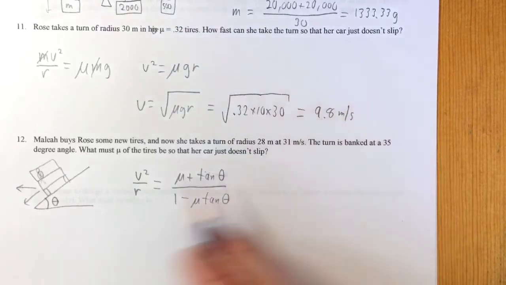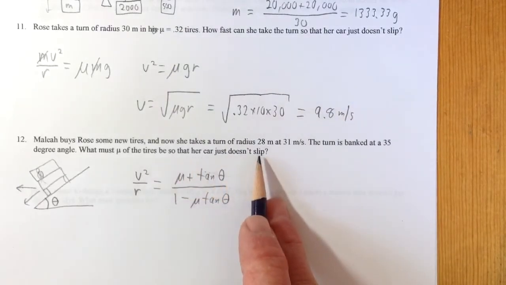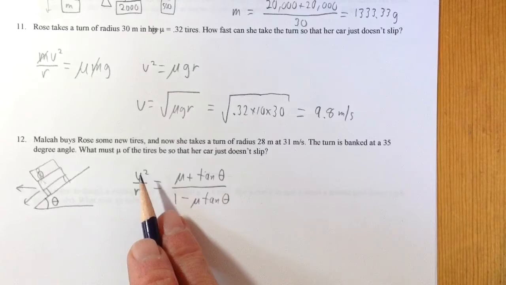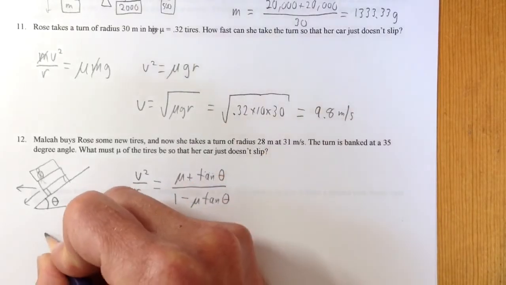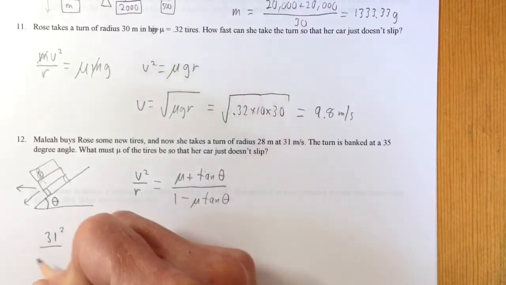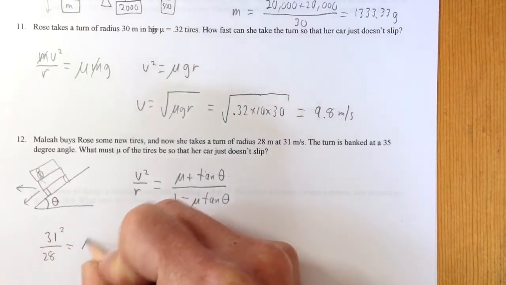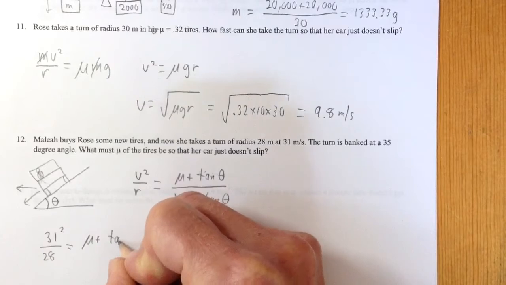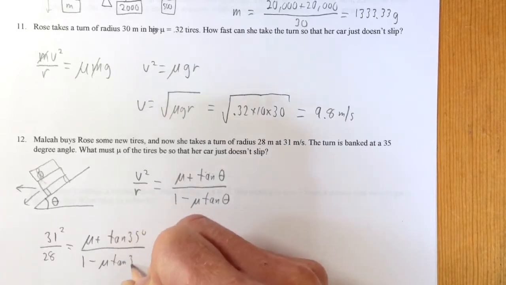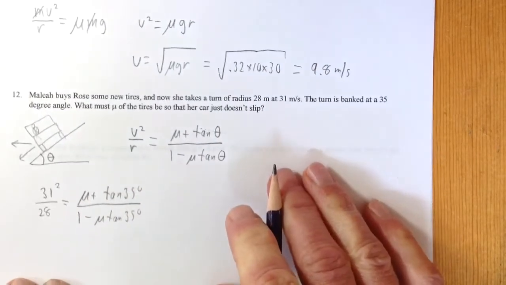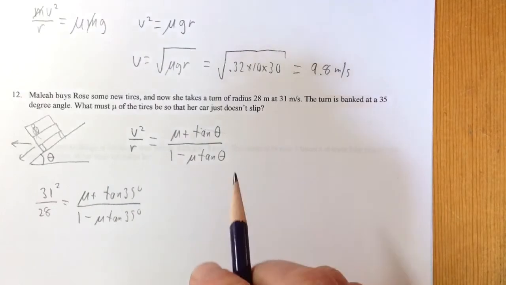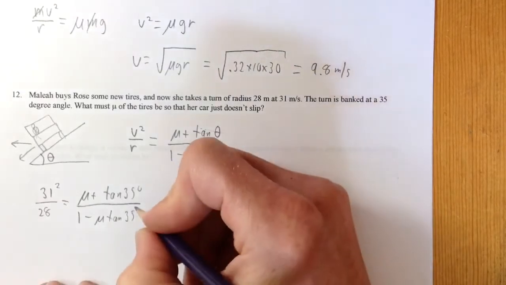Okay, now we just plug in the numbers. We want to know what mu of the tires can be so you just don't slip. We know everything but mu, so let's plug in all the numbers. You want to go 31 meters per second. So 31 squared divided by the radius, 28, equals mu plus tangent of 35 degrees divided by 1 minus mu tangent of 35 degrees. My calculator's in degrees, so tangent of 35, I get 0.7002. Pretty close to 0.7, so that's nice.